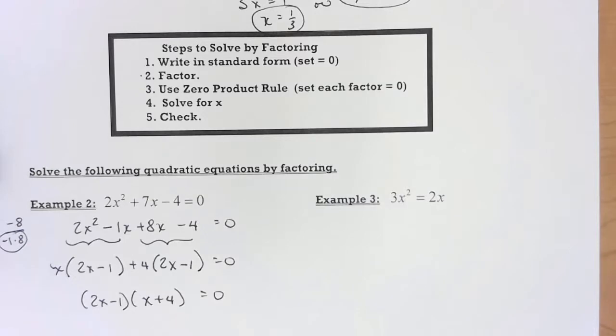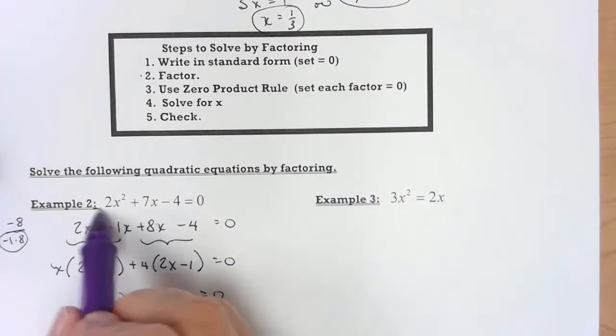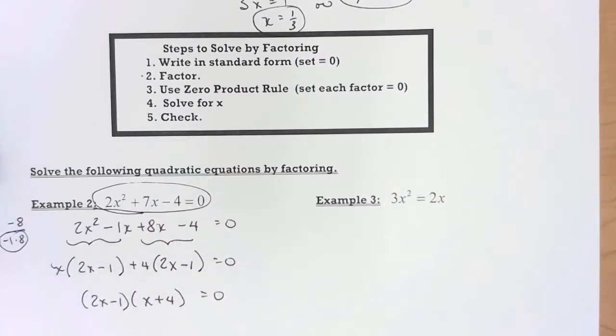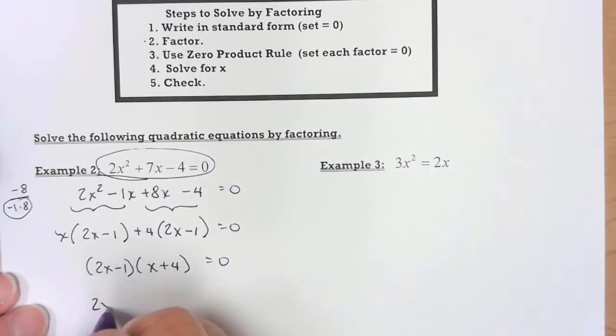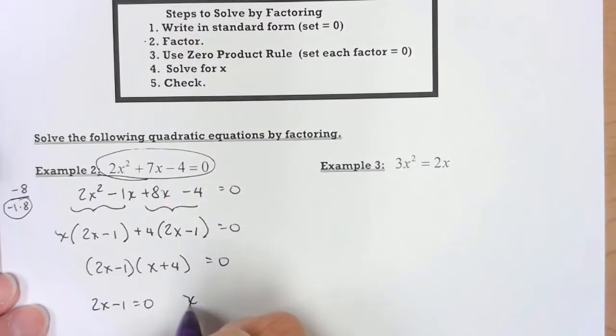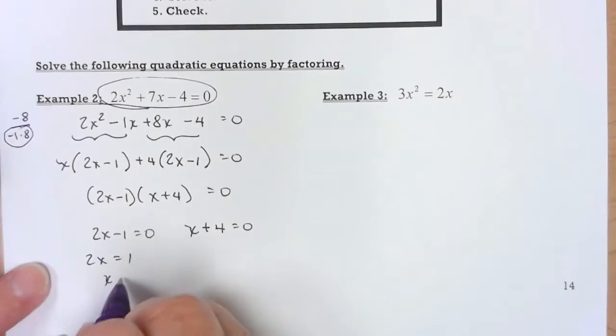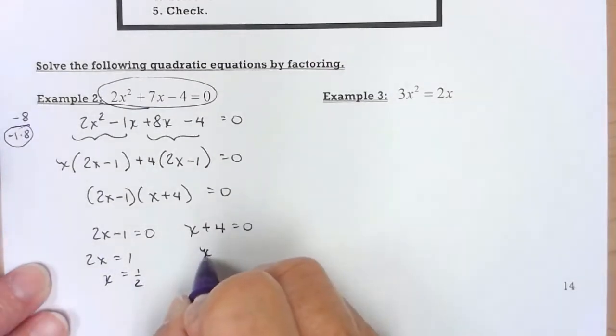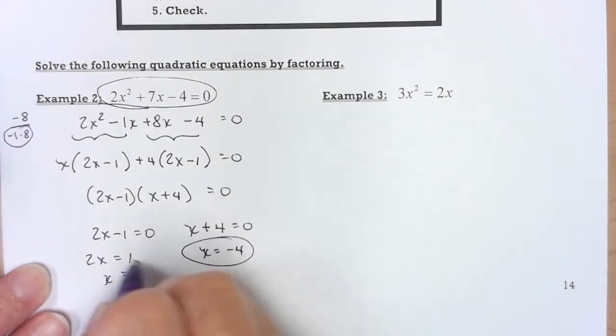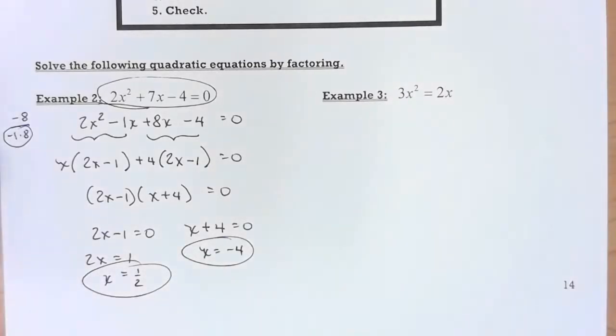The only time you set them equal to 0 is if you have an equation right at the very beginning of the problem. If your directions is to just factor, then that would be as far as I go. But if I have it equal to 0, then I've got to go and set my factors individually equal to 0. So I'm saying those two are my answers.